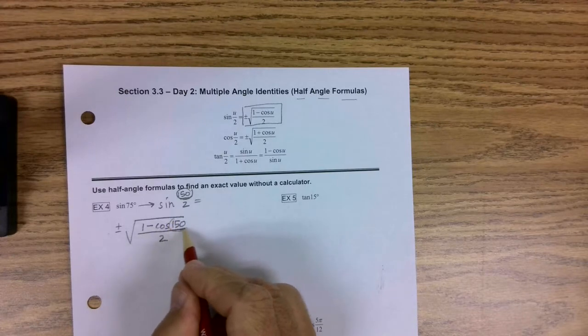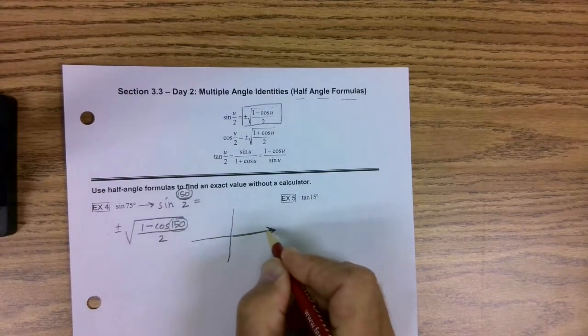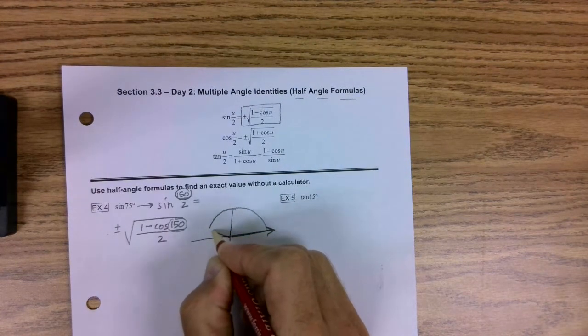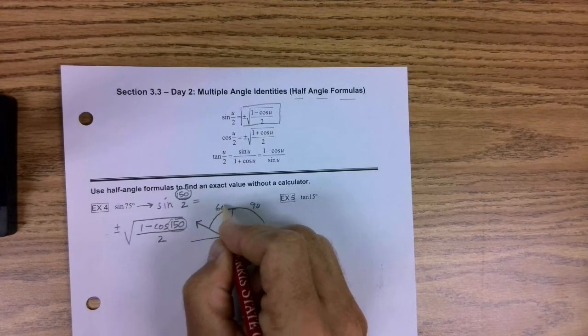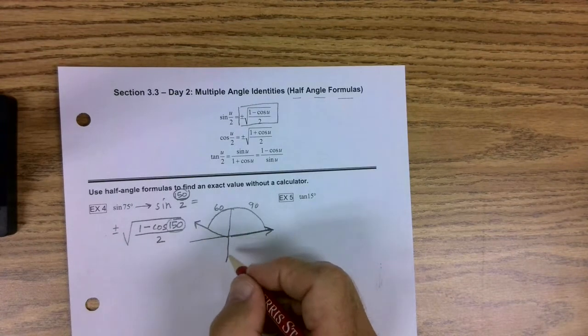So again, another excuse to force you guys to spin your spinners. So I'm going to spin it 150. Please continue to be accurate. It'll help you out so much. In other words, that's 90 and 60. Do not make this look like a 45, 45, 90. It'll mess with you in the long run.